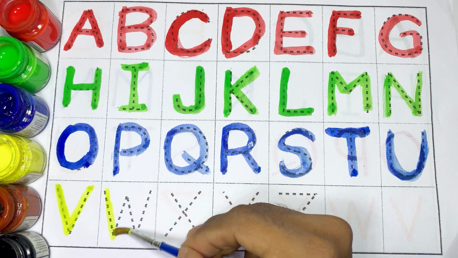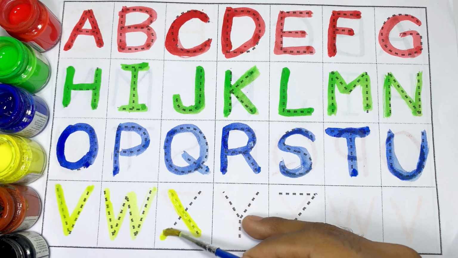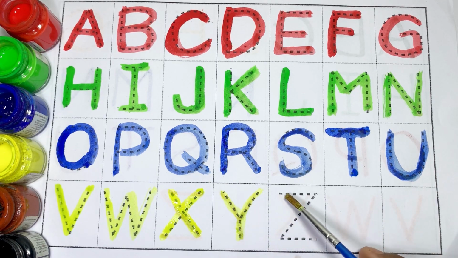Kids, now you draw V and use yellow color. V for van. W for wheel. X for xylophone. Y for yo-yo. And Z for zebra.